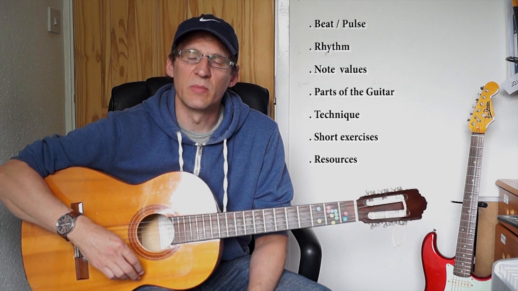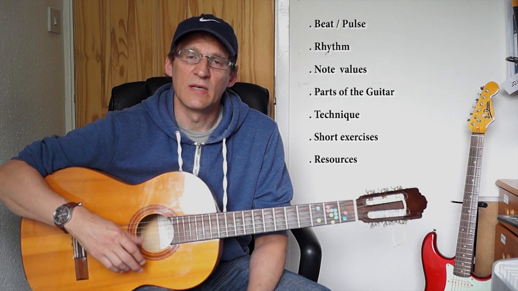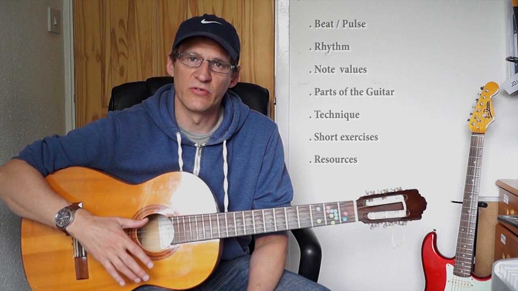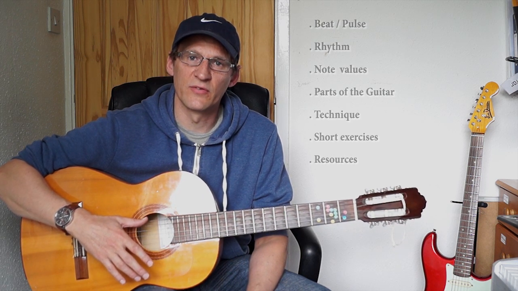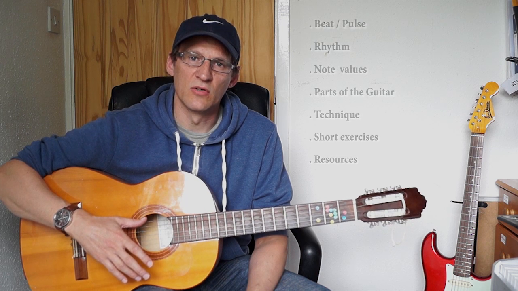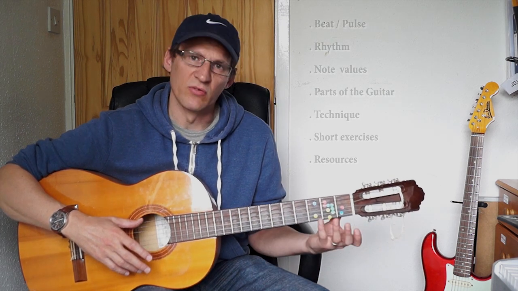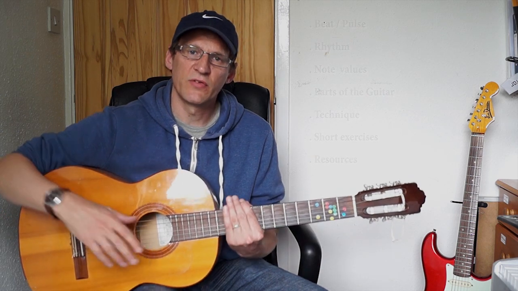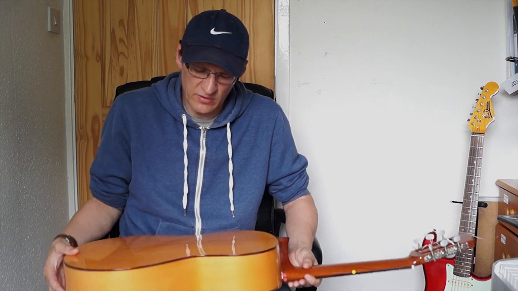We'll have a look at the basic parts of the guitar. We'll look at technique as well, so how to play the guitar, and then we'll have a look at some resources, and we'll be doing some exercises in the middle as well, looking at chords and how to play individual notes using our fingers on the guitar. Okay, first of all, I'm just going to turn the guitar over and we're just going to do a short exercise.